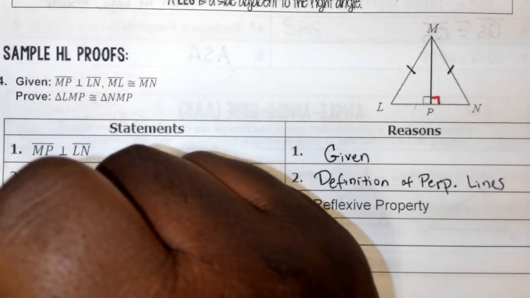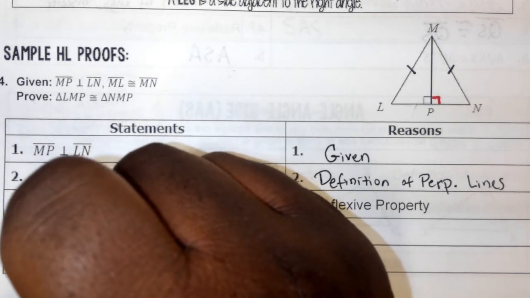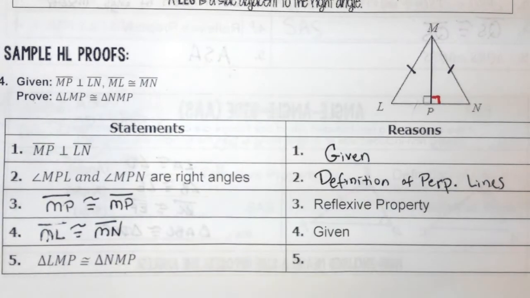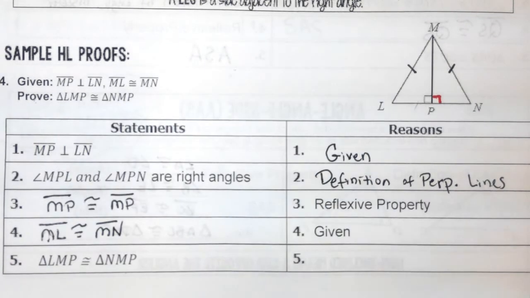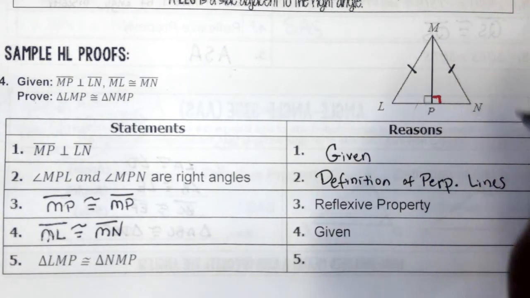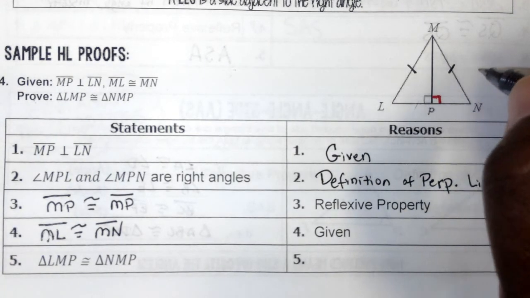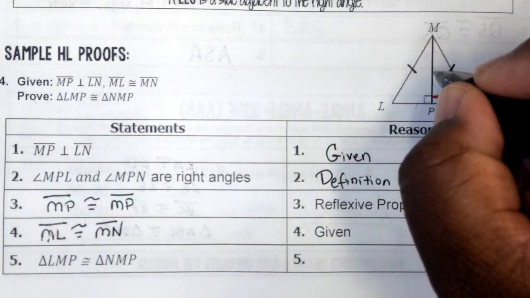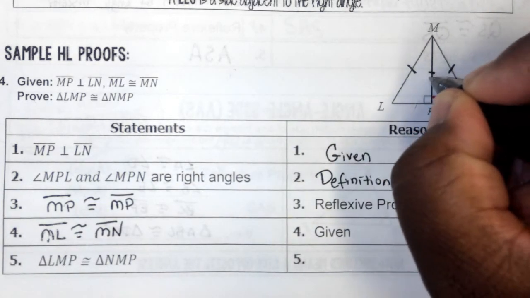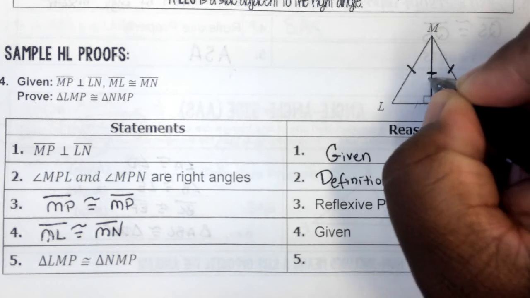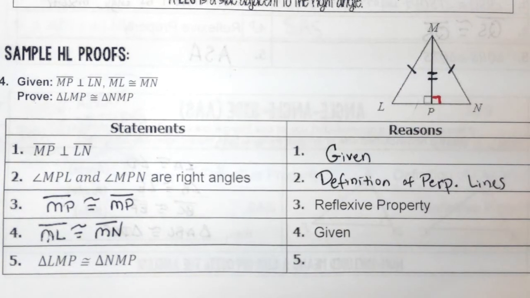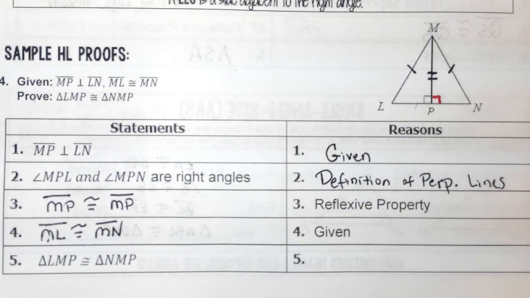Oh, the pen is dying again. Oh, we forgot to mark. See, that's why I told you I forget sometimes. We forgot to mark MP congruent to MP. Please don't forget that. Here. Double up. And then from there, now we're ready.